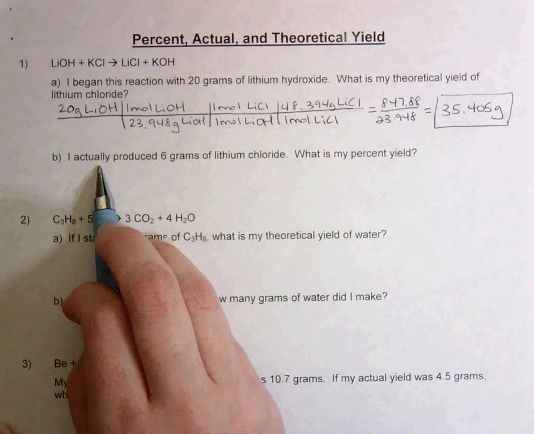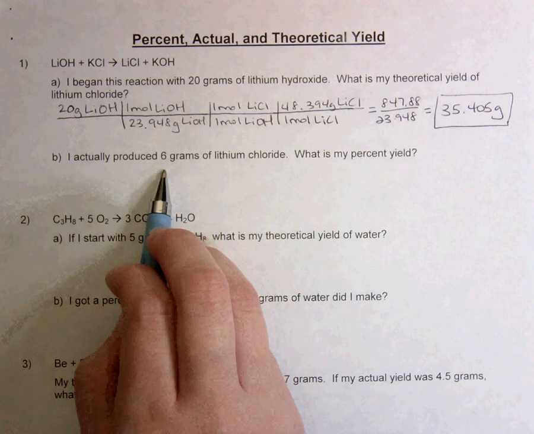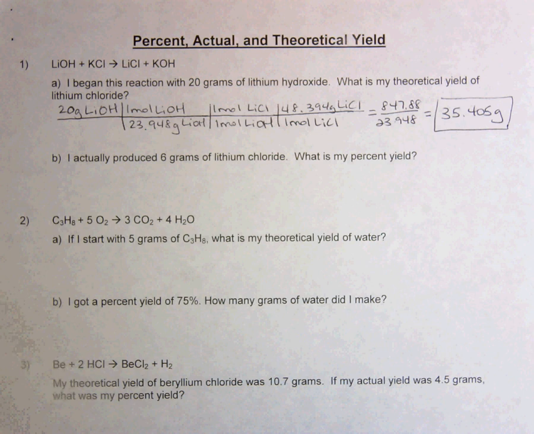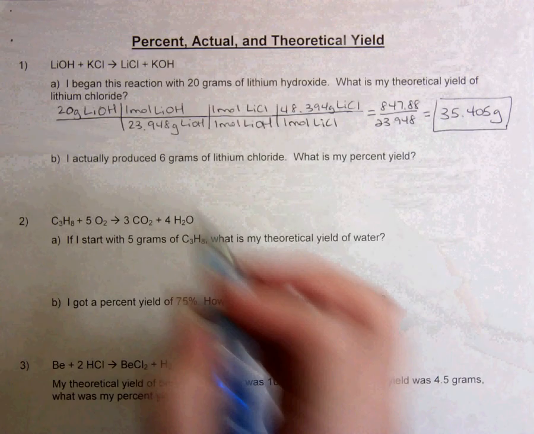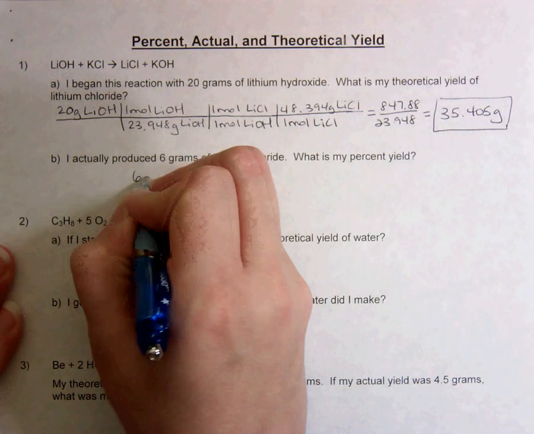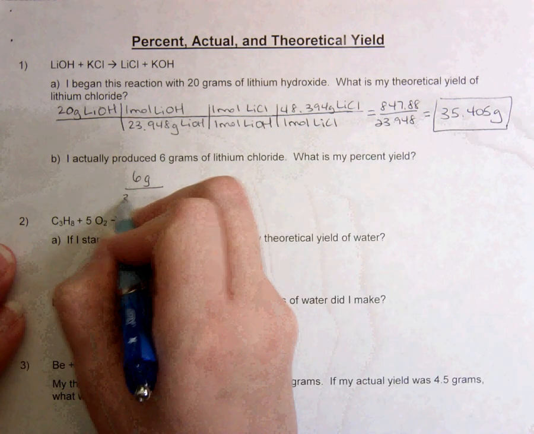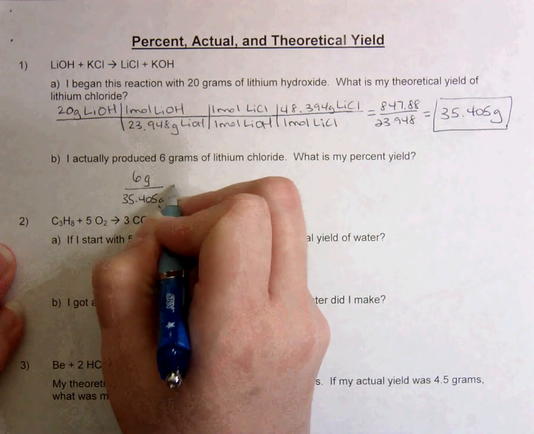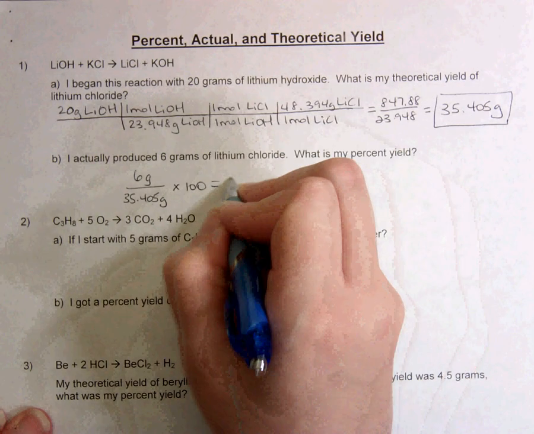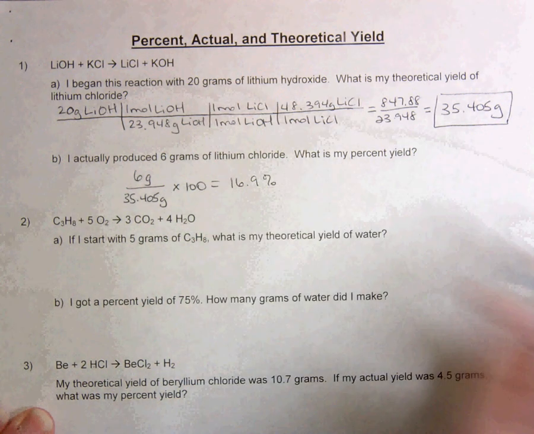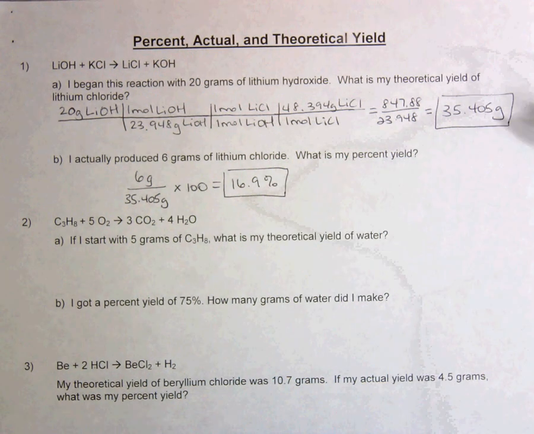So my actual amount is 6 grams. This is my actual yield. So remember from your reading material, you take your actual yield divided by theoretical yield times 100. So my actual yield was 6 grams. We're going to divide that by my theoretical yield, which is 35.405 grams, and we do that times 100. And what we're going to get when we do this is 16.9% yield. So we only got 16.9% of what we expected.